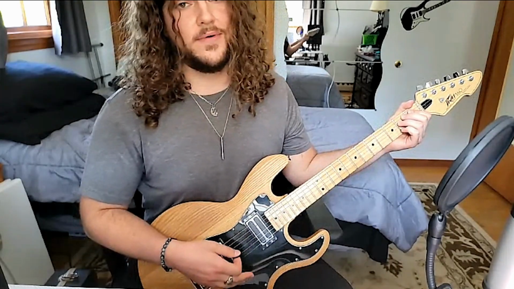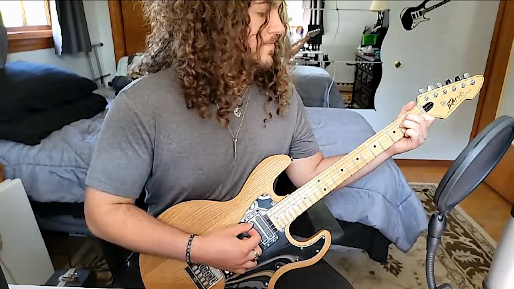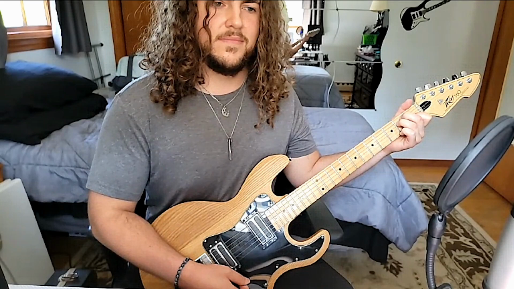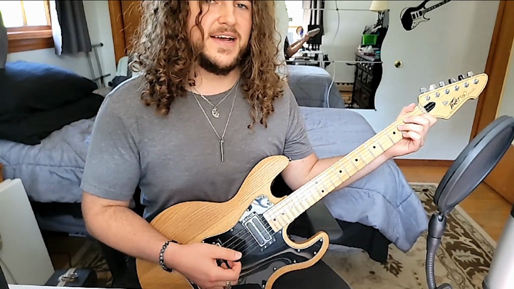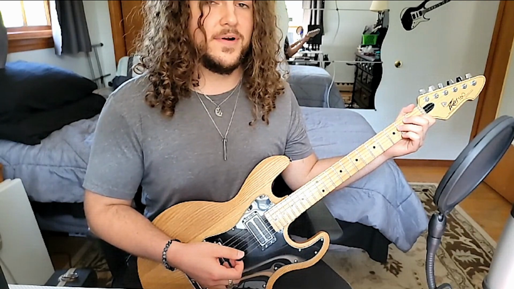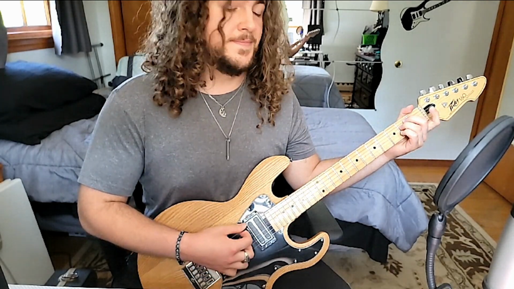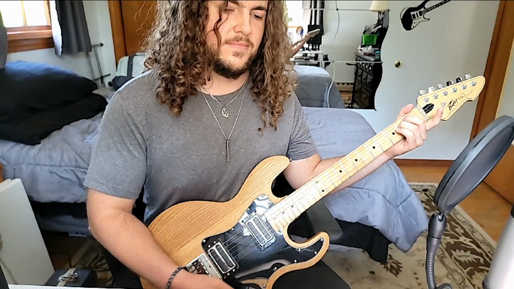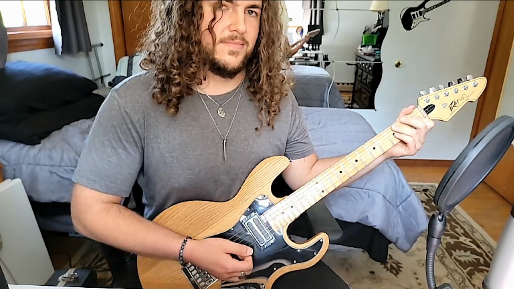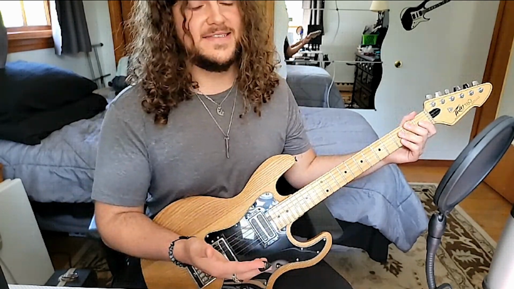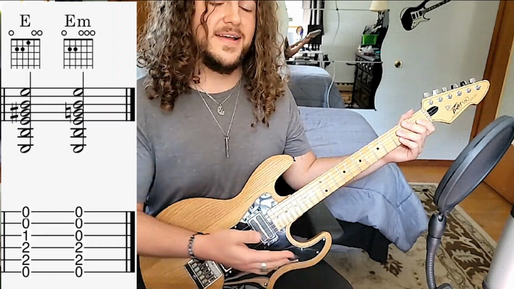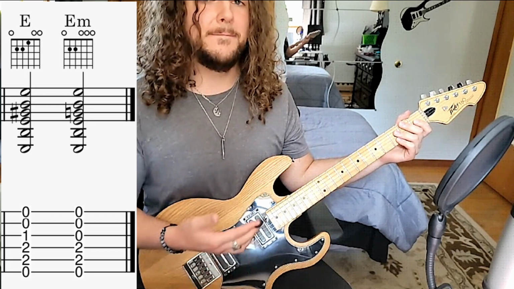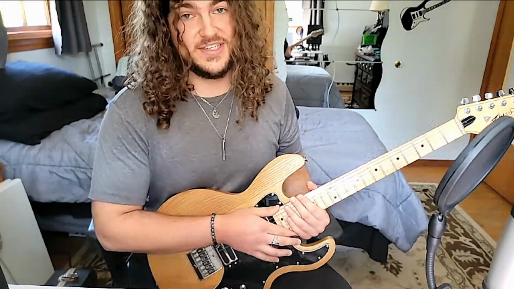For example, we're going to go E again. Before I tell you, tell me in the comments if you think that was a major chord or a minor chord. Now I'm going to show you the next one. So if you already guessed, the first chord was an E major chord, and the second one was an E minor chord. How'd you do? Did you get it right?